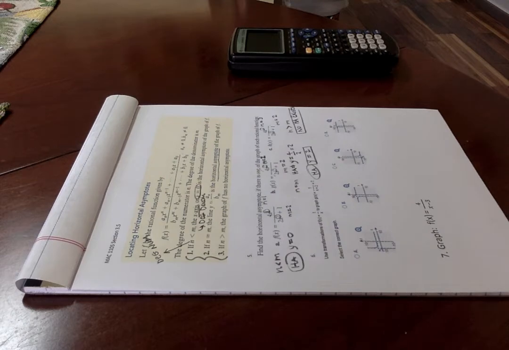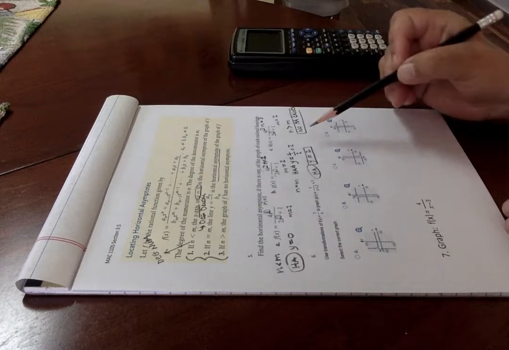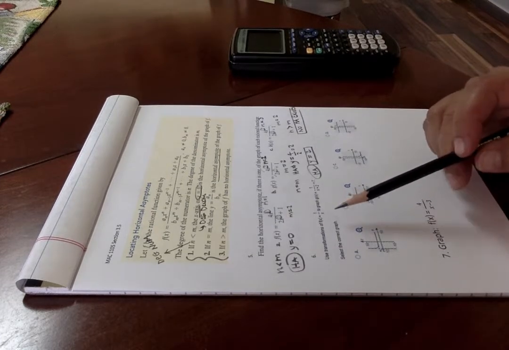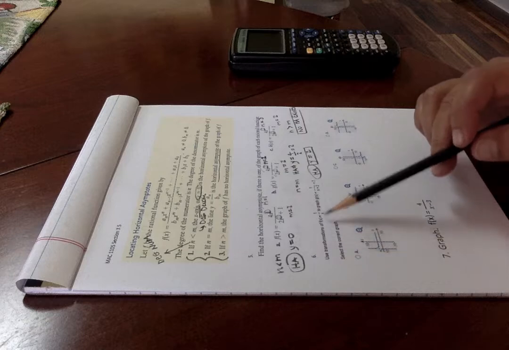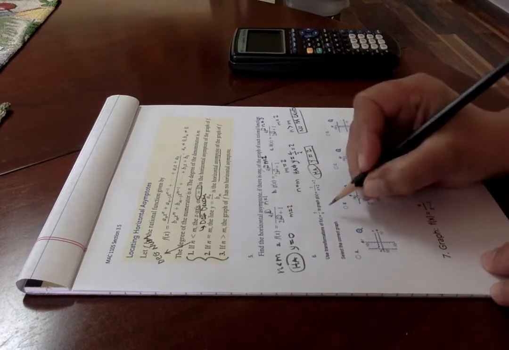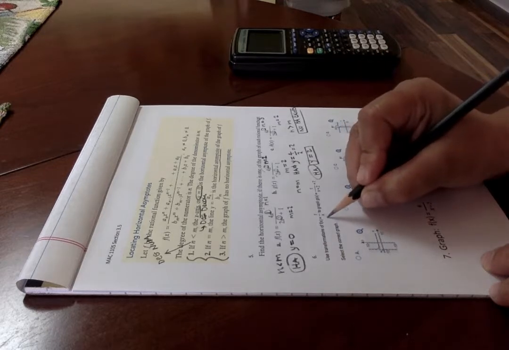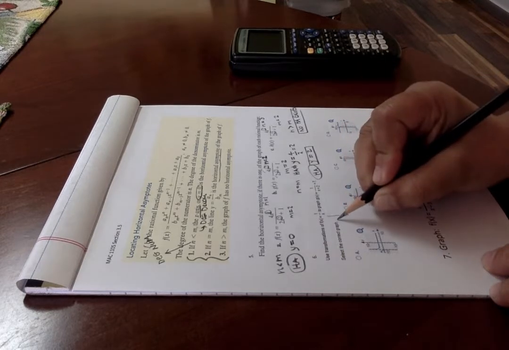Okay, this is MAC 1105, section 3.5, continuing with numbers 6 through 9. This is information for number 5, so we're starting off with this information. Using the transformations of 1 over x, and let me just give you a picture of that so that you will then be able to pick out which of these is the transformation.